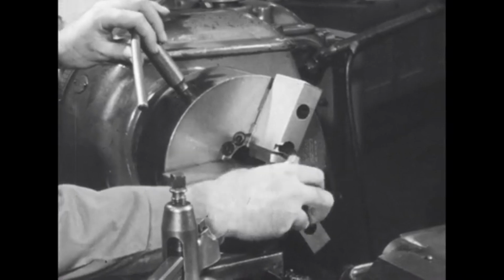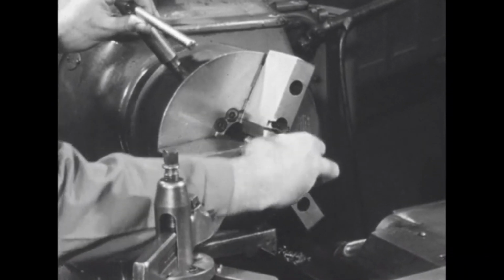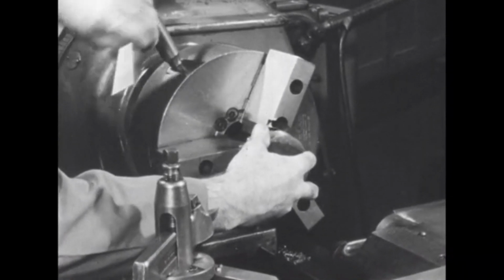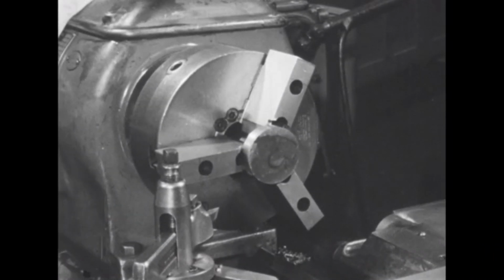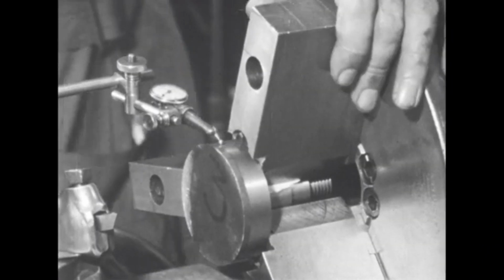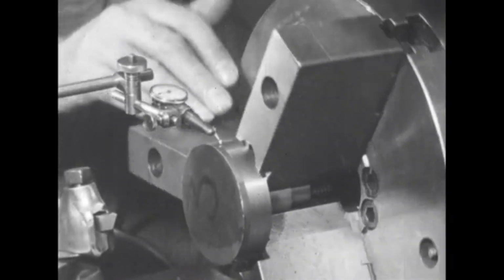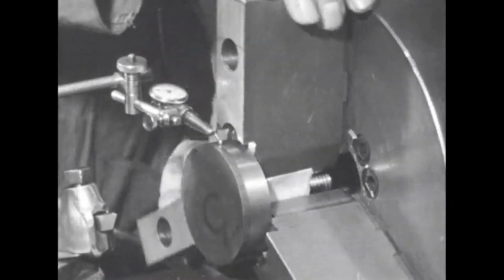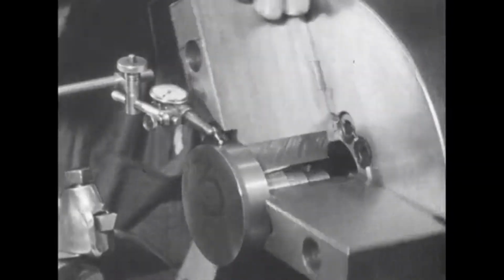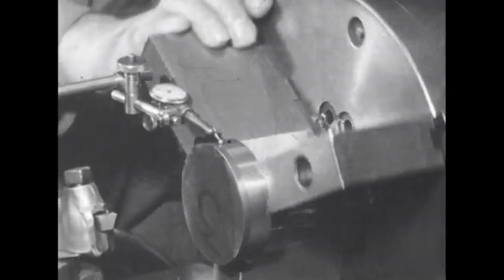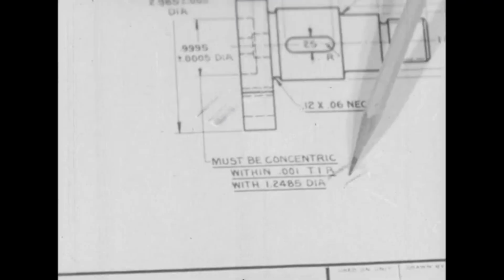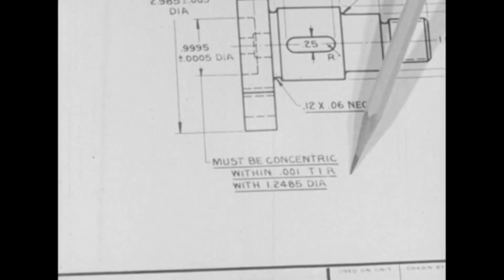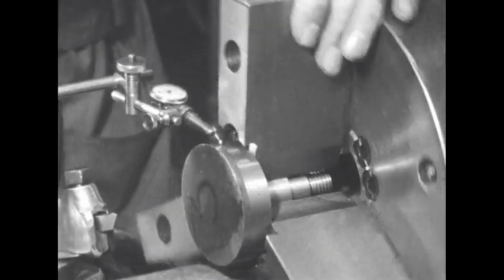All the preceding operations were performed in one lathe setup, but we now have to reverse the workpiece in order to bore the other end. A dial indicator has been mounted to bear against the outer surface. The drawing specifies a maximum of 1/1000th of an inch total indicated reading, TIR.